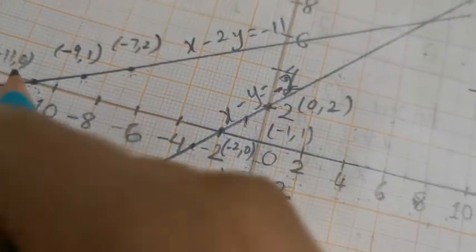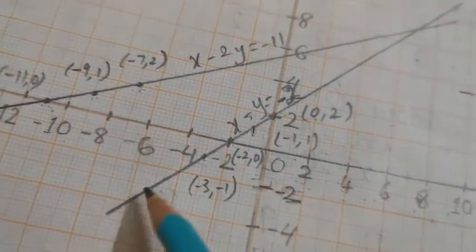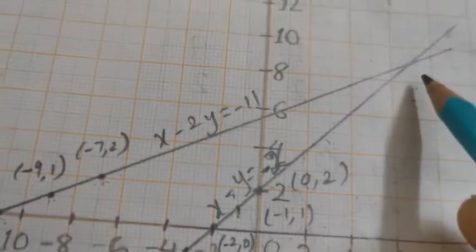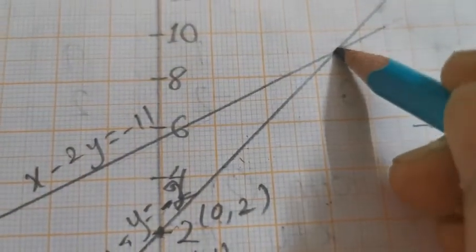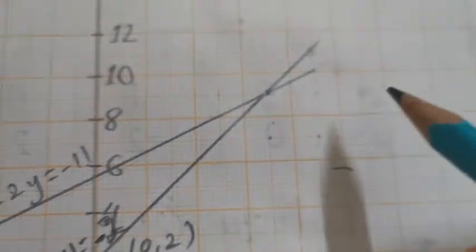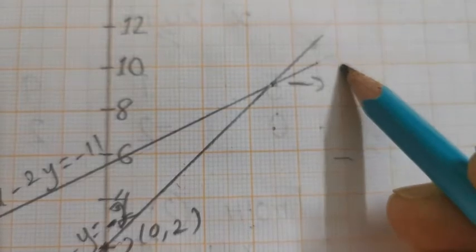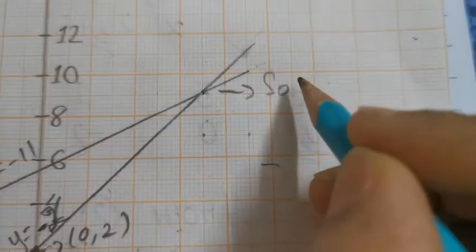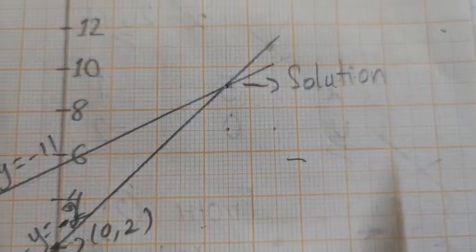Now I got a line for the first equation and I got a line for the second equation. The meeting point of these two lines is here at this point. So this point is our solution.